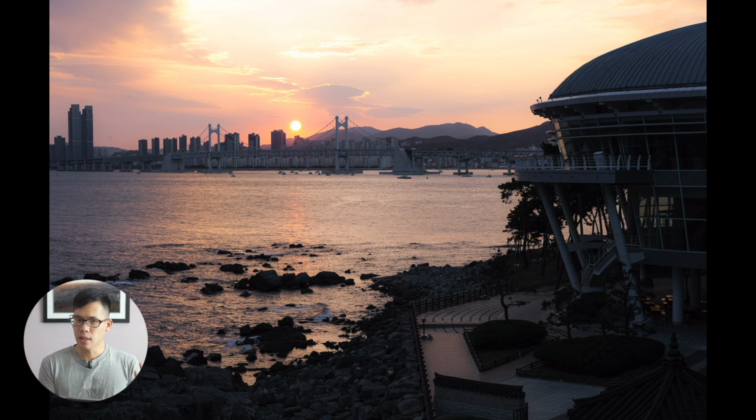And I did like this photo. It's not bad or anything like that, but for me, the main subject was the Gwangan Bridge itself. And in order to showcase that more, which I was able to in the original picture that I chose, that just really shows more of the Gwangan Bridge.